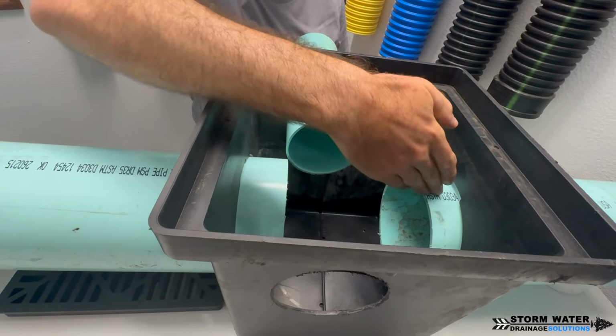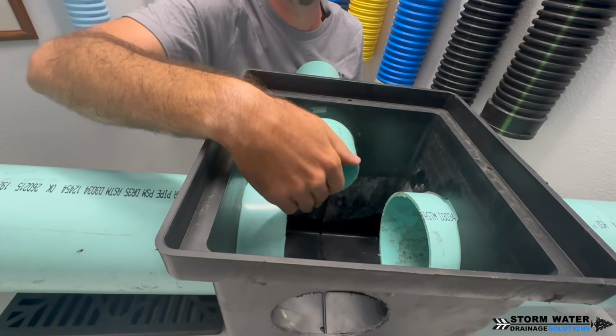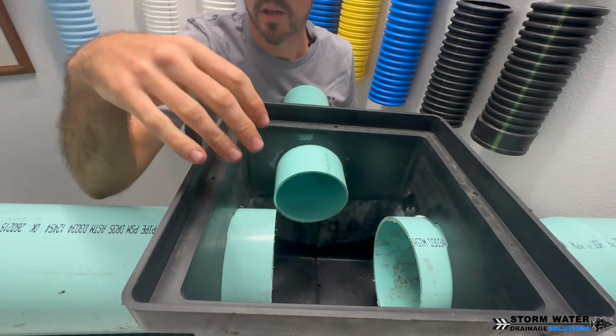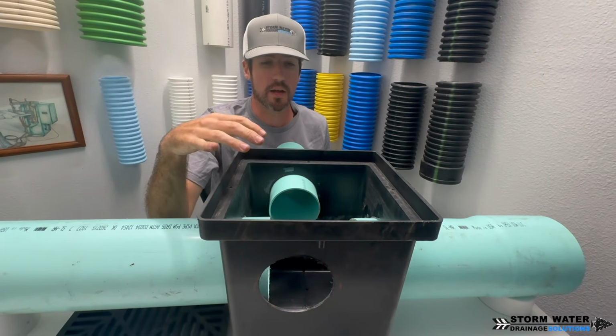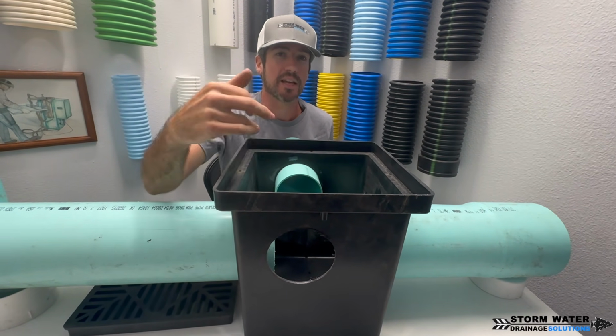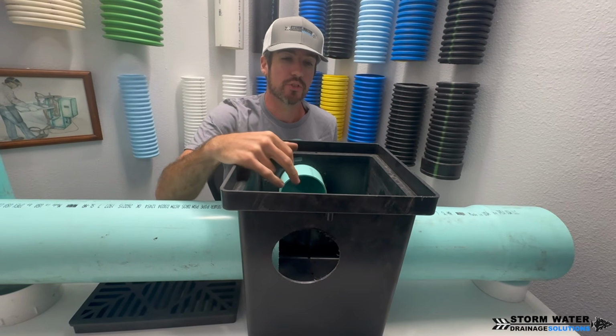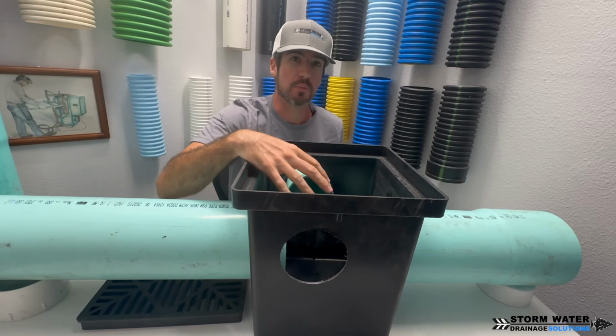This would be your main line coming through here, and this would be your lateral line that's dumping into your distribution box. Distribution boxes are very handy to use because not only can they act as an additional catch and an inlet to be able to catch additional water, but they can also act as a clean out point or a maintenance point.